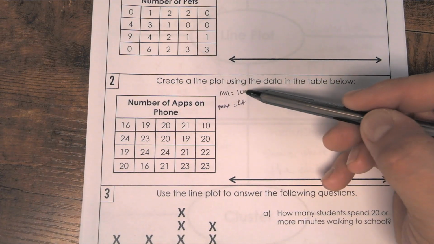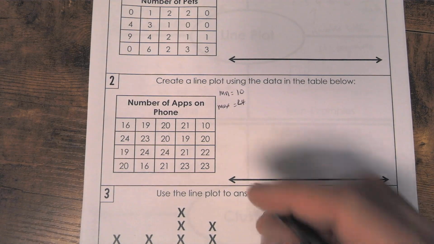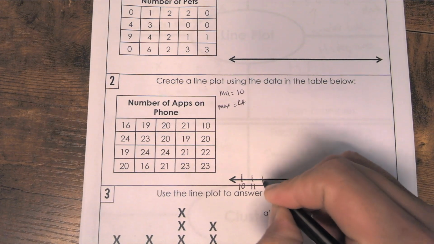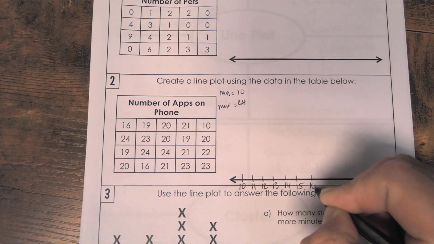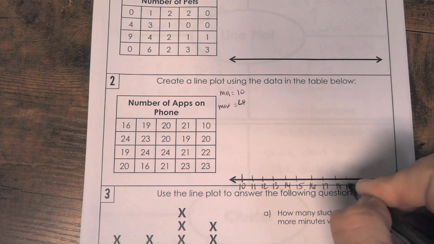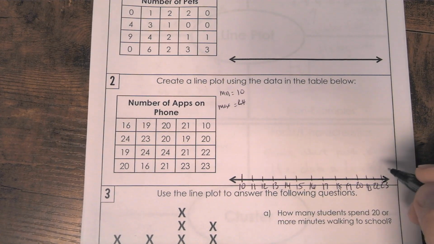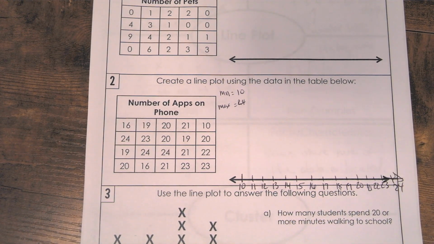So we've got to go from 10 to 24. You can go by 1s, you can go by 2s. It's totally up to you. I would go by 1s because it's really not that big of a number spread. So 11, 12, 13, 14, 15. I ran out of room. I have to write small. On the homework, you won't have to do that. All right, so now we go to the data set, and we just start putting X's where there's a number.